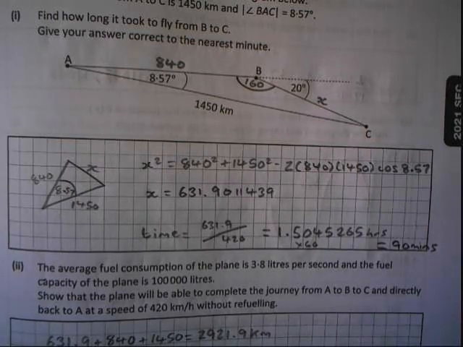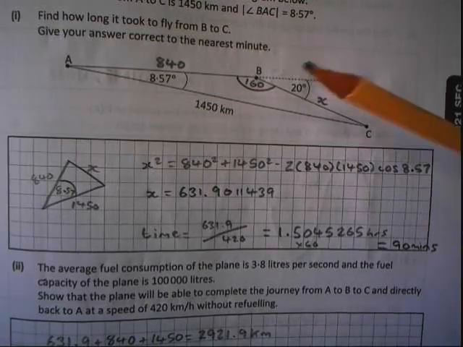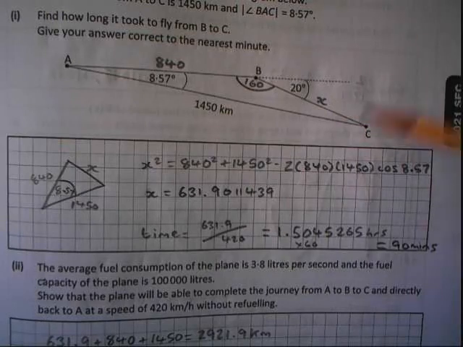Question 9. So a little bit more trigonometry to start off with. So this is the cosine rule. Put the 840 on there, put the x on there. They're given to you in the question. And then label up your triangle.